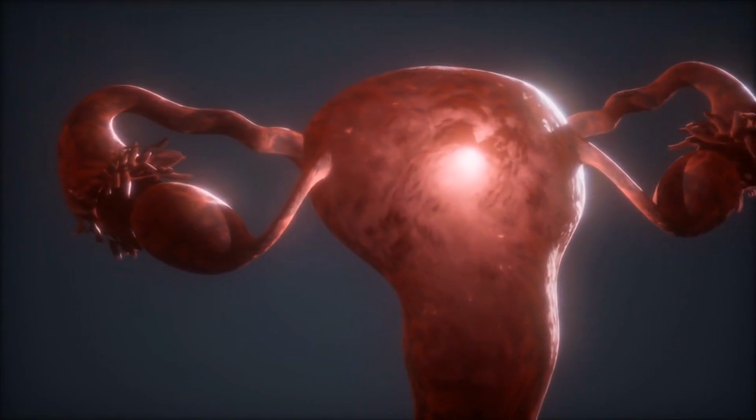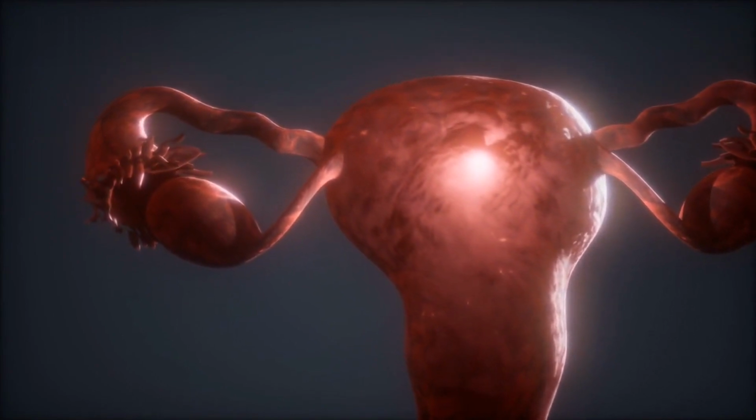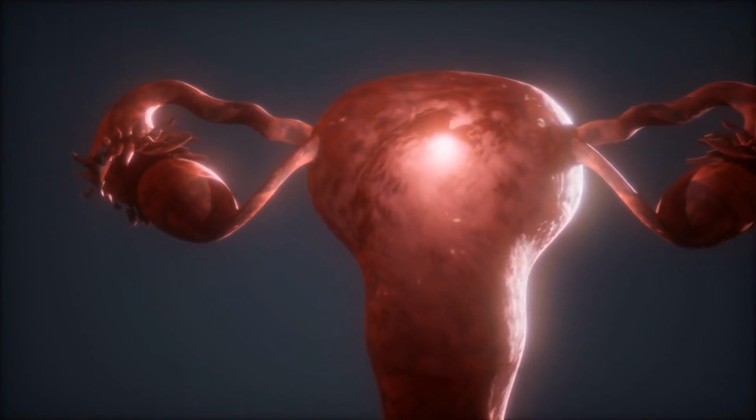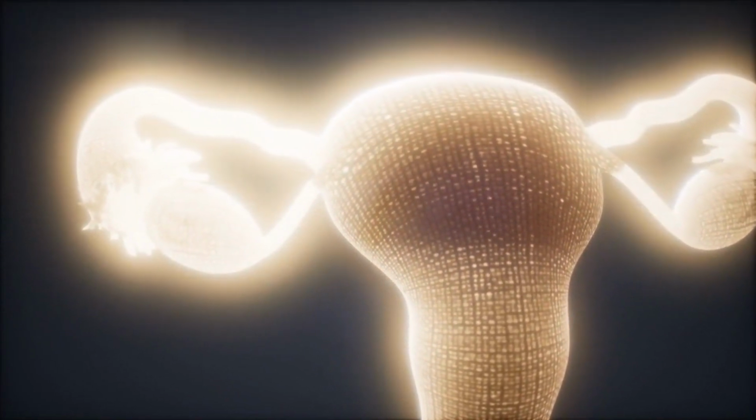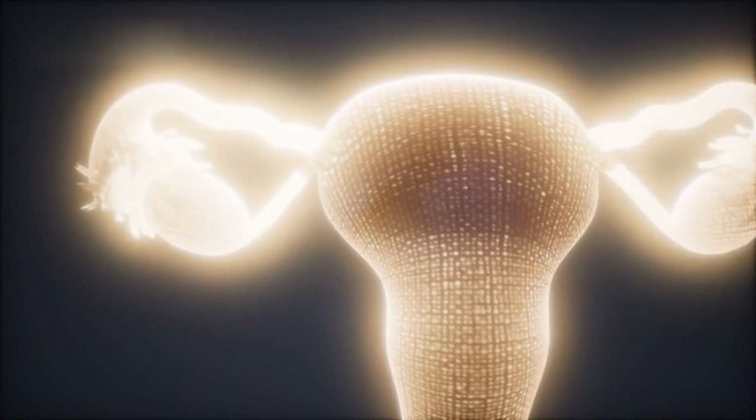If the embryo does not have a Y chromosome, indicating a female, the gonadal tissue develops into ovaries. The absence of certain hormones leads to the development of female reproductive structures.